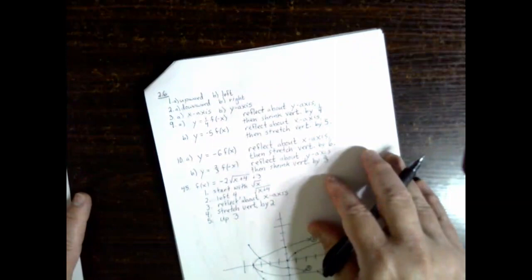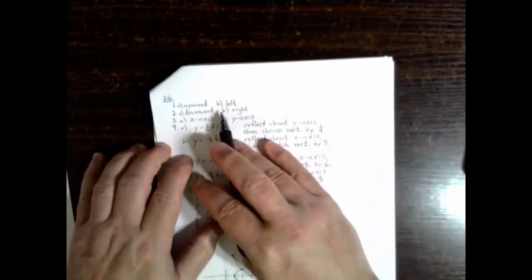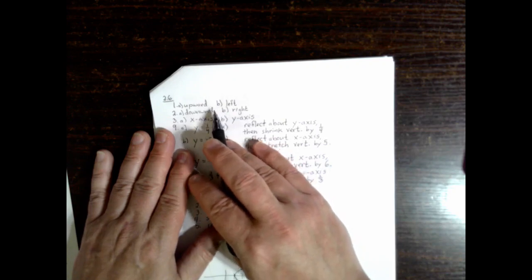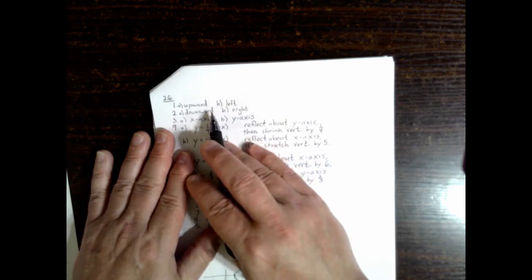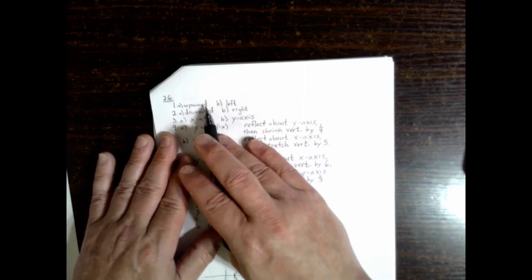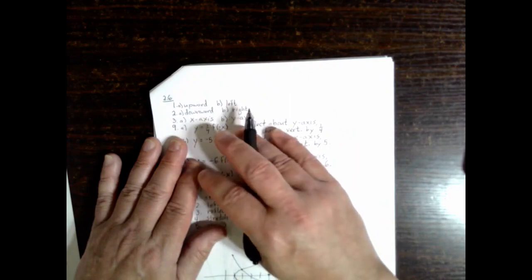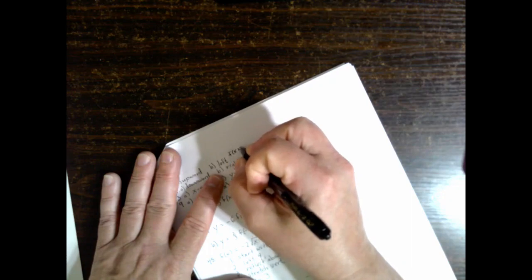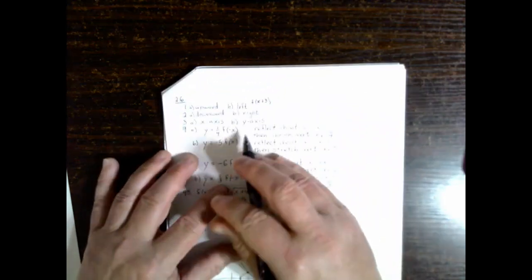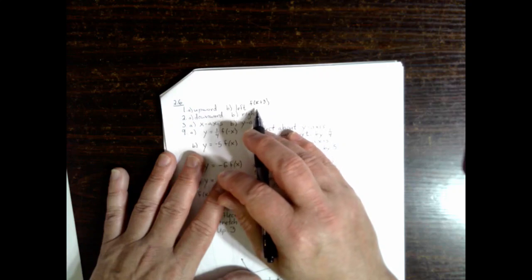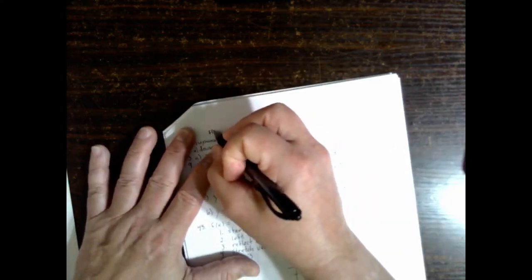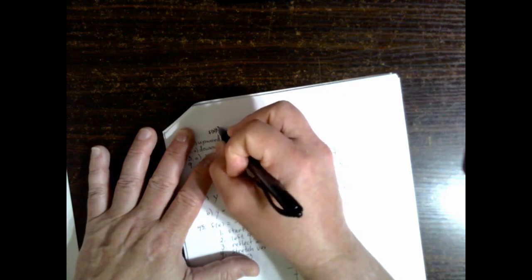So let's do some problems here. 2.6 question 1 says the graph of y equals f of x plus 3 is obtained from the graph of y equals f of x by shifting upward 3 units. The graph of y equals f of x plus 3, f of x plus 3, is obtained by shifting to the left 3 units.